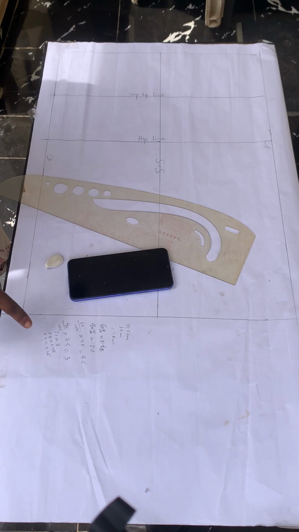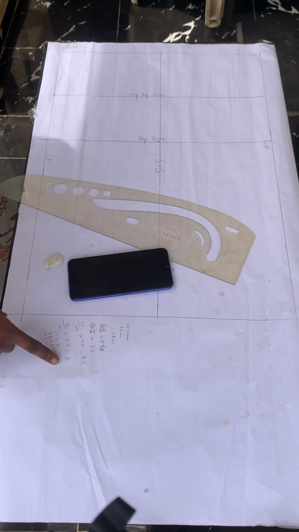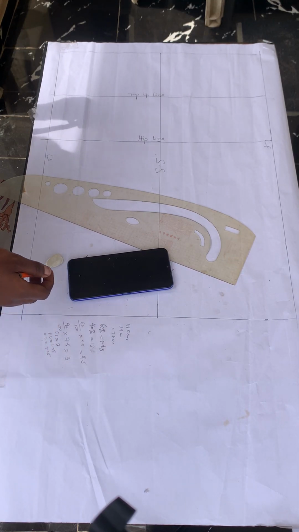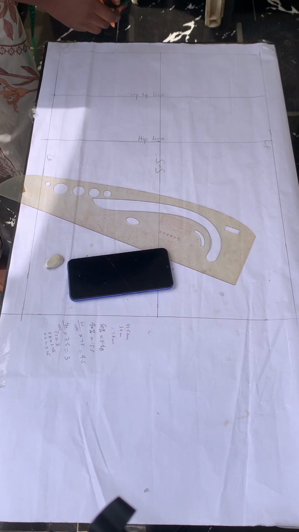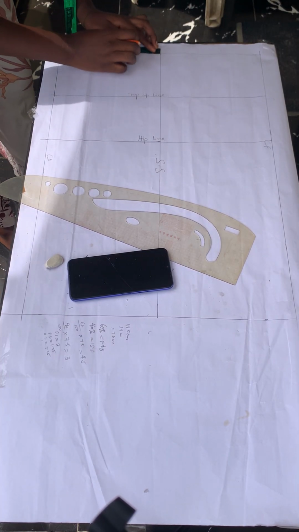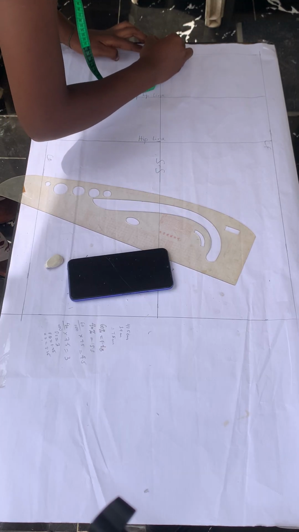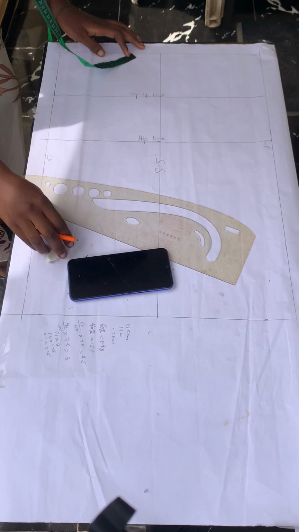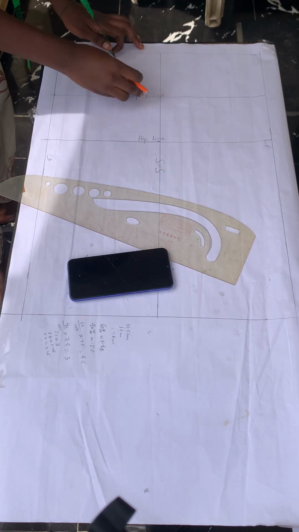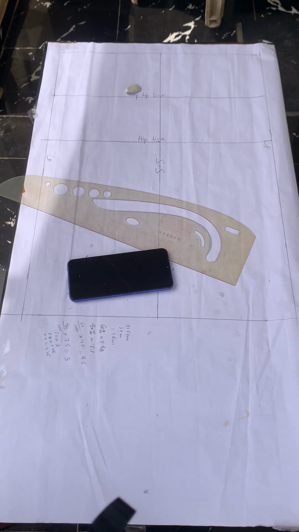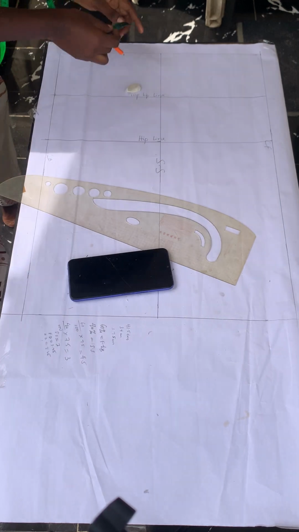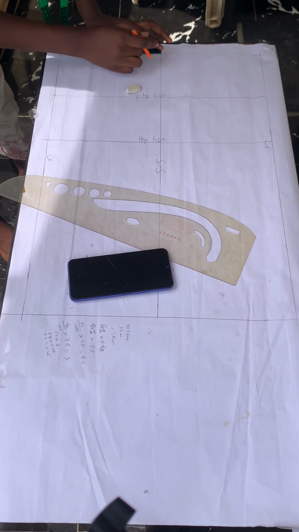Now to allocate this, for the side seam we have 3. 3 divided by 2 is 1.5 centimeter. So at this part here, you are coming in by 1.5 centimeter.